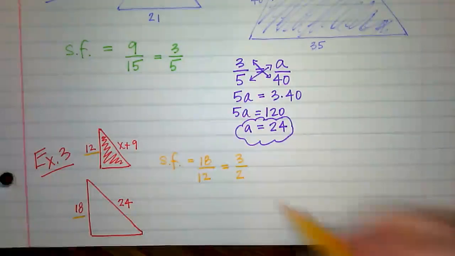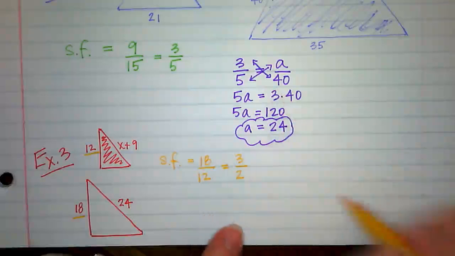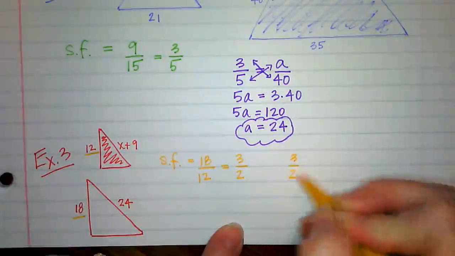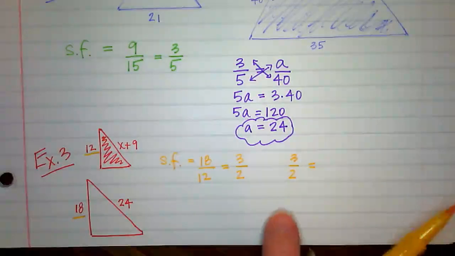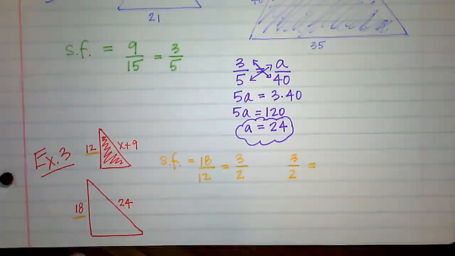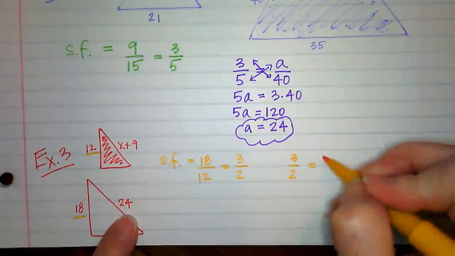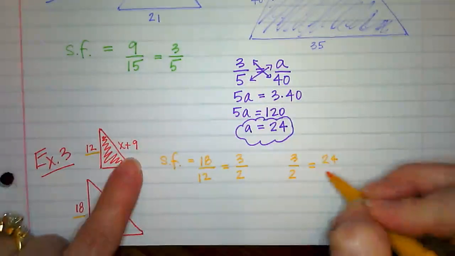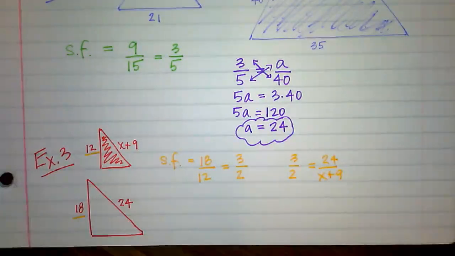All right. So now what we need to do is take that and set up a proportion, because we know that all of the other sides are going to be in the proportion of 3 over 2. So we need to set up new over original, just like that.